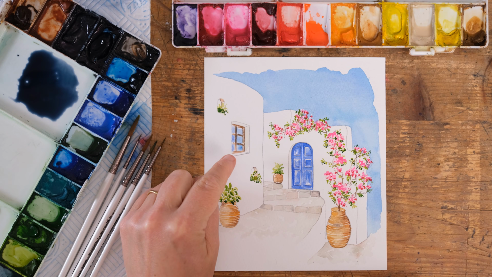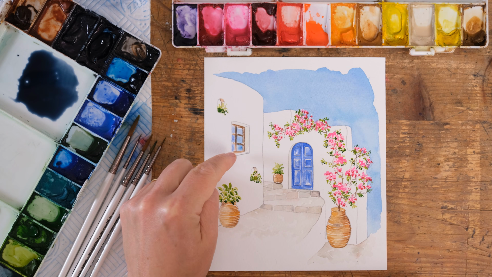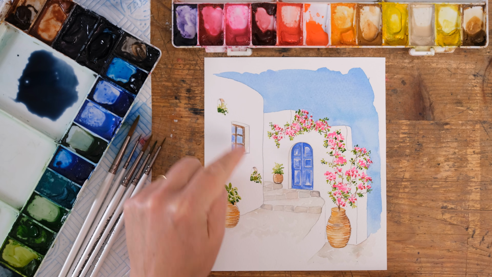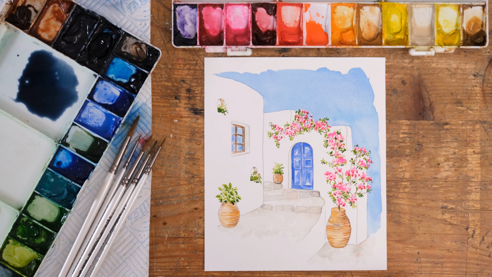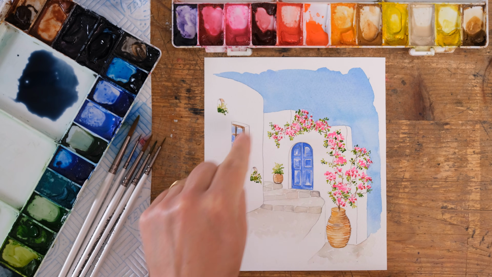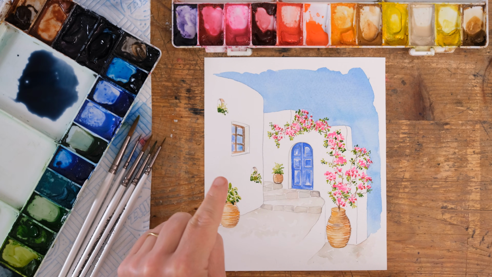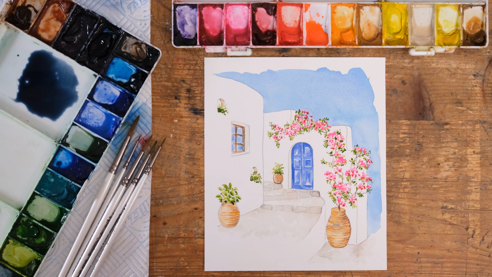So I just painted in the window pane here with a bit of burnt sienna mixed with just a little bit of Payne's grey, and then put in the sky colour into the windows, because of course that glass is going to reflect the sky colour. Now this all looks very pretty, but it's quite flat, quite basic.